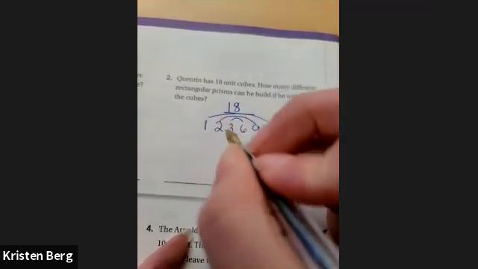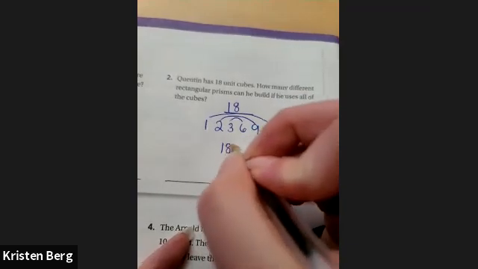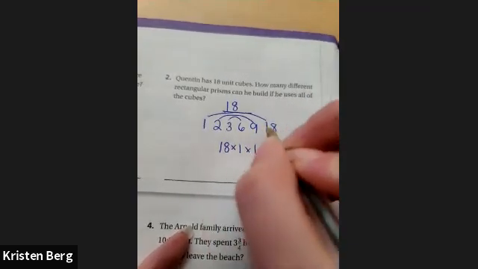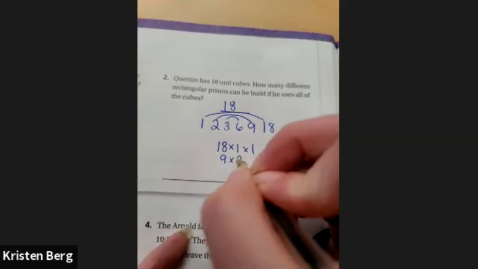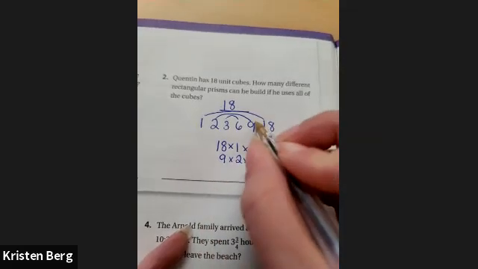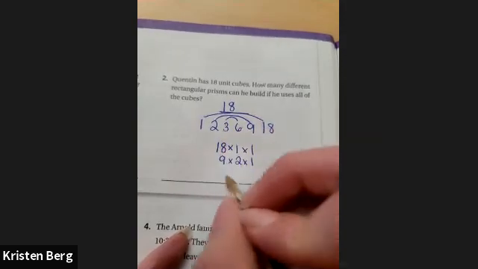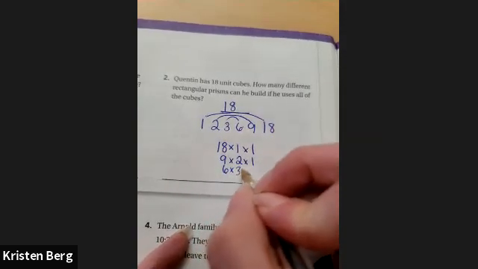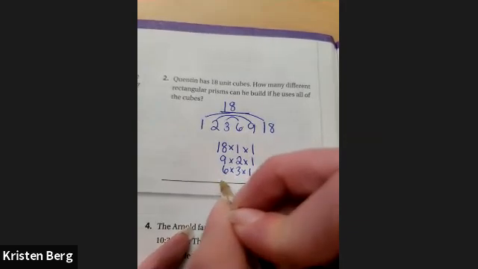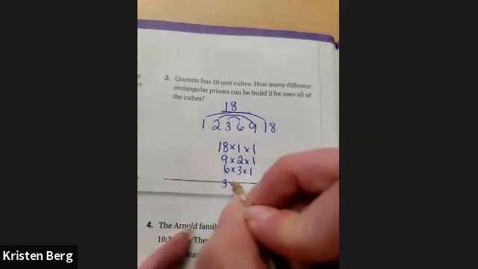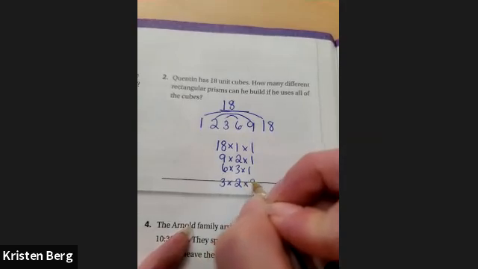So some examples would have been, you could have chosen 18 by 1 by 1. You could have said a 9 by 2 by 1. You could have also said a 6 by 3 by 1. You could have also broke apart 6 by saying another 3 times 2 times 3.